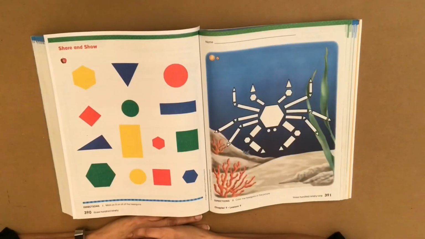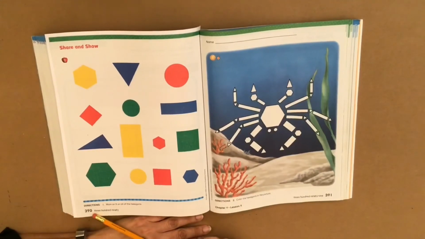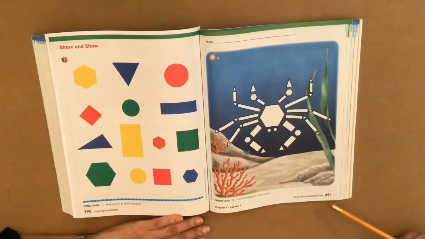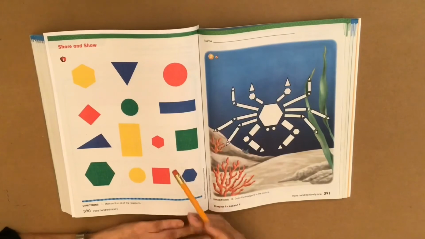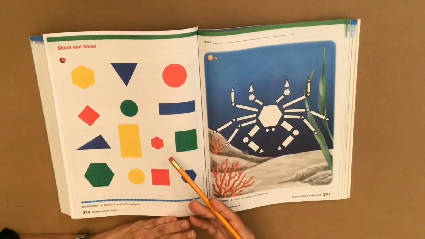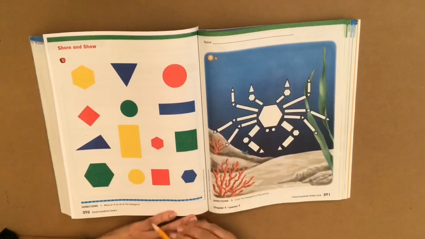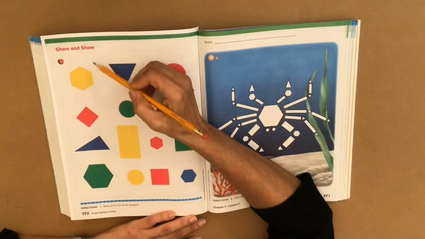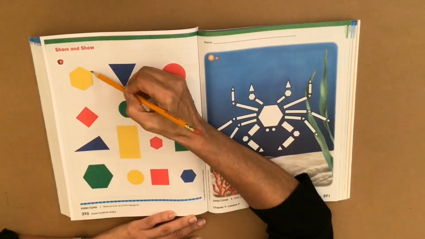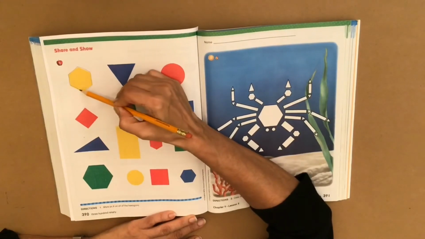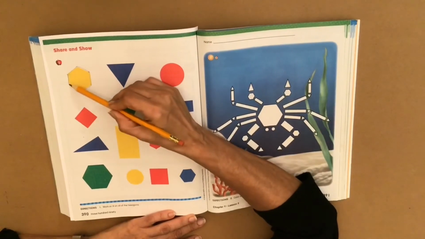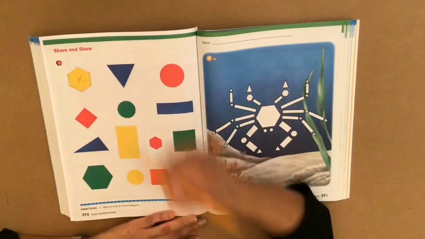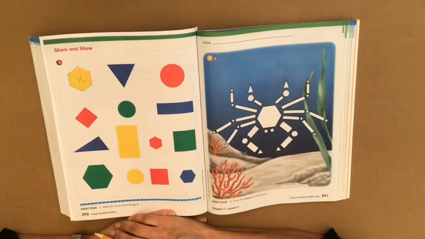Boys and girls, for homework, you can complete page 390 and page 391 in your Go Math textbook. Here you're asked to mark an X on all of the hexagons you find. I will do the first one for you. Is this shape a hexagon? Let's count the sides. 1, 2, 3, 4, 5, 6. Let's count the vertices. 1, 2, 3, 4, 5, 6. So yes, this is a hexagon. You look for the other hexagons and mark an X right on the hexagon.